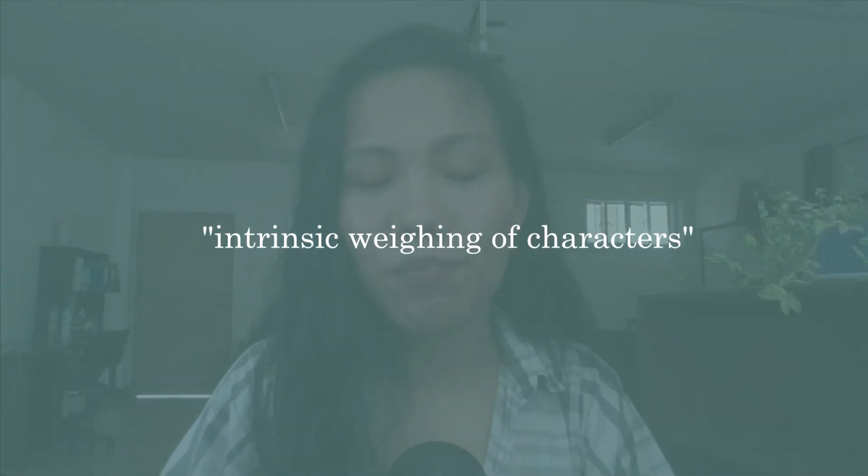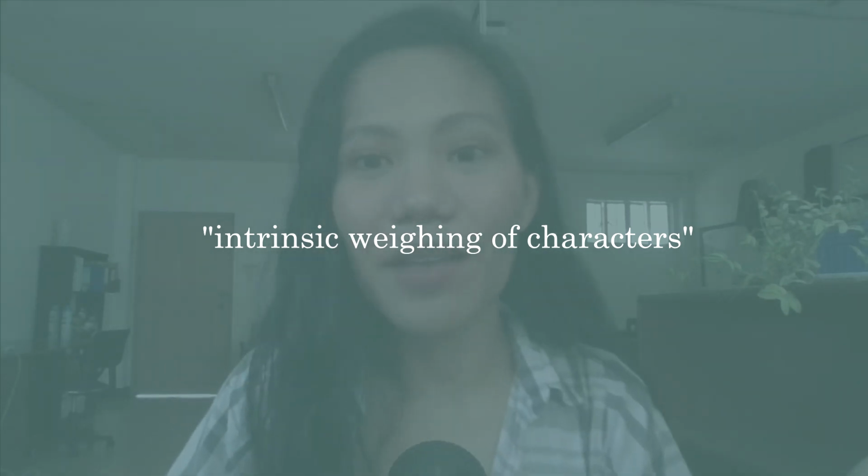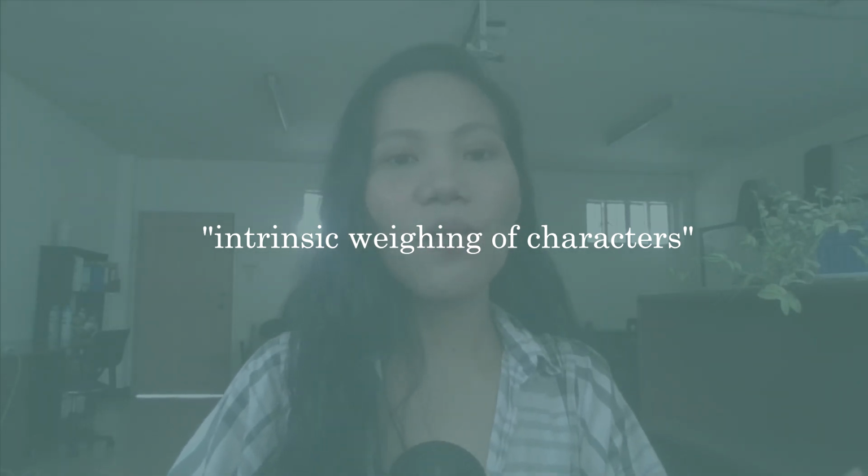And he called this process intrinsic weighing of characters. Okay? So, he was also the first to search about the role of heredity. Okay? So, he was the first to search about hereditary mutations in speciation. And, like Buffon, he was also a proponent of hybridization, or this idea that we had a common ancestor, and there was this shared characteristics among species. Okay? So, that is Michael Adenson. Yan.